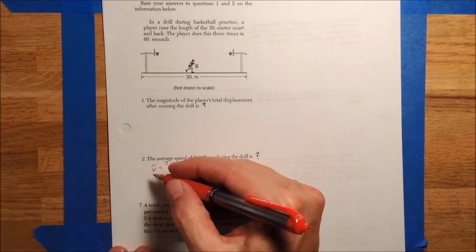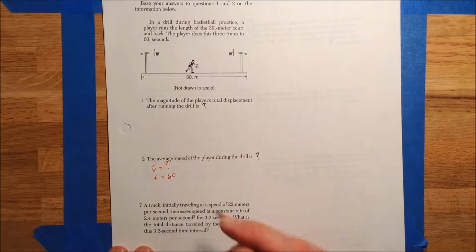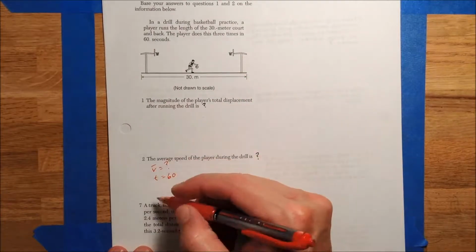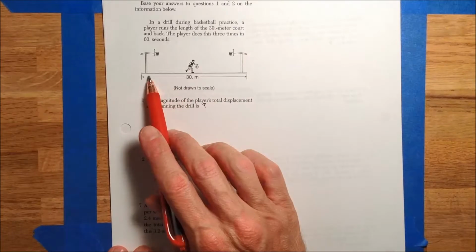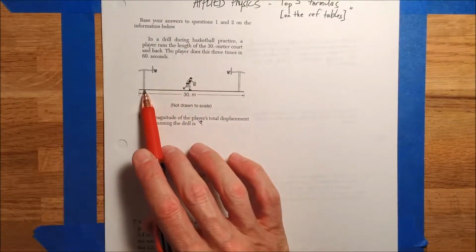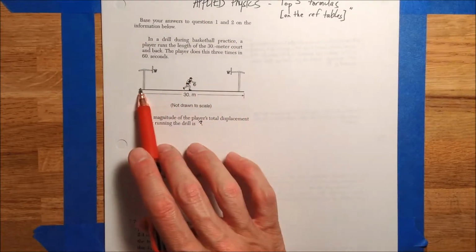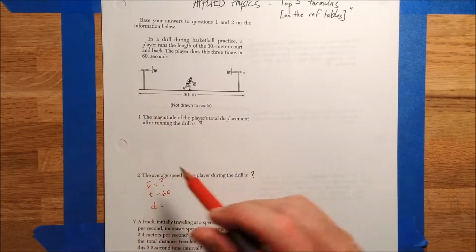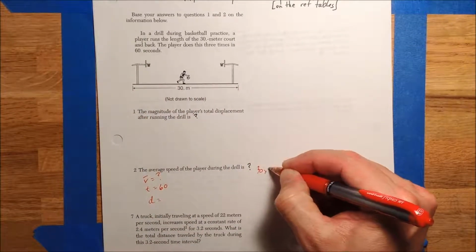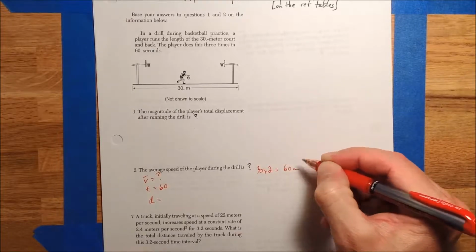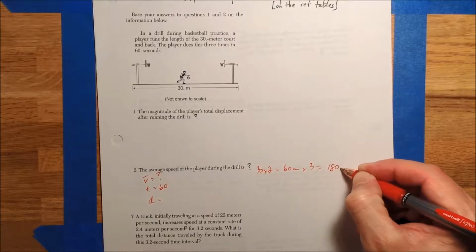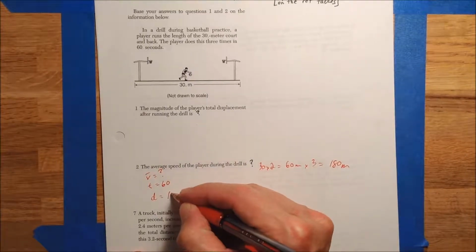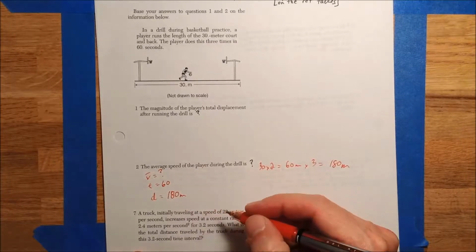What do we have? We have time. Time is 60 seconds. And what else do we have? We have the length of the court, so I guess we have the distance. But we have to figure that out because he runs the length of the court and back. So it's 30 meters and back. Every time he does it, it's 30 times 2, so it's 60 meters. And he does it 3 times. 3 times 60 equals 180 meters. So the total distance that he ran is 180 meters.